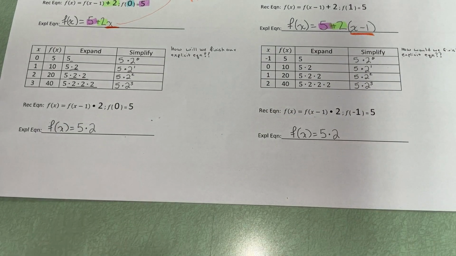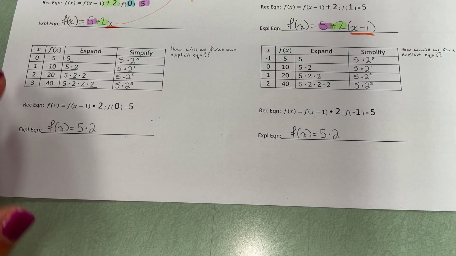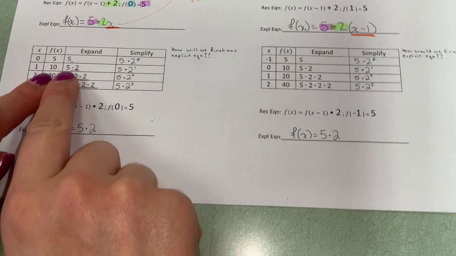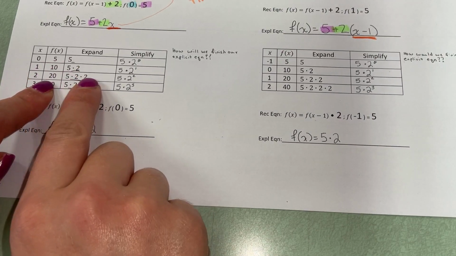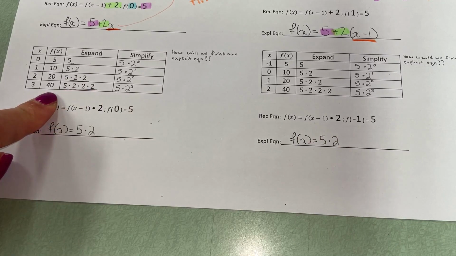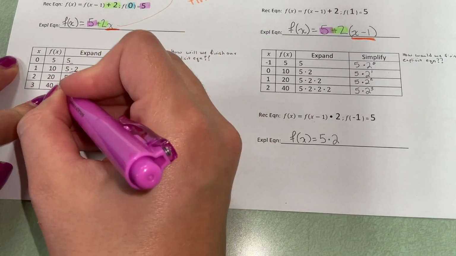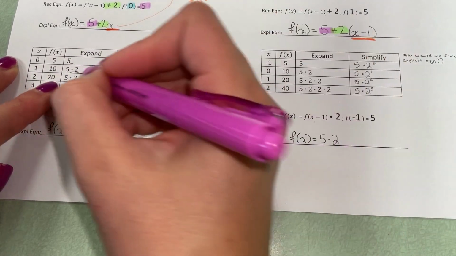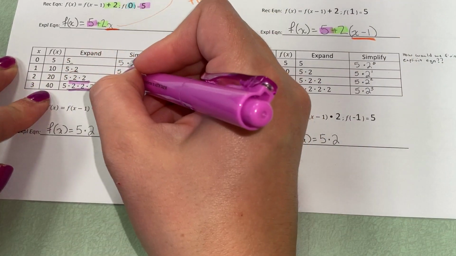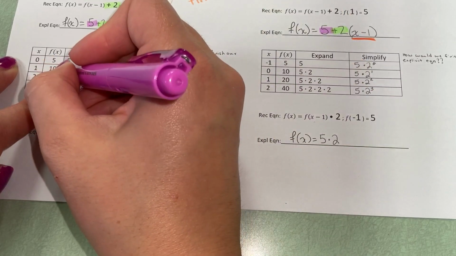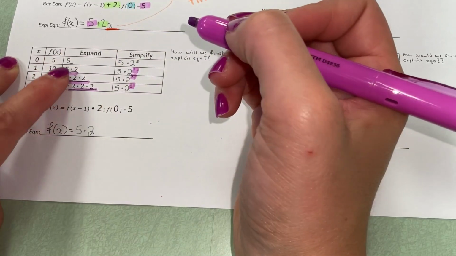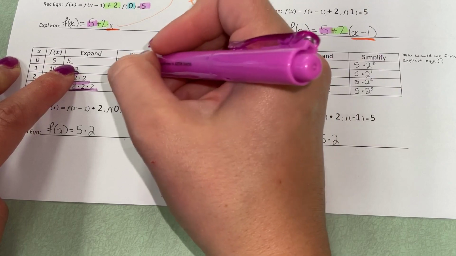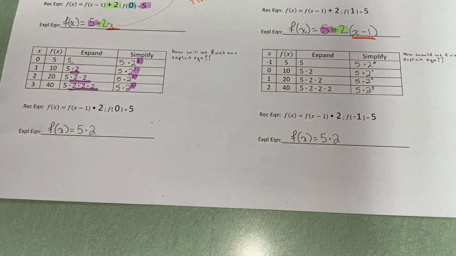Let's look at this one. So in the next one here, we are doing 5, then we have 5 times 2, then we have 5 times 2 times 2, then we have 5 times 2 times 2 times 2. So this time we multiplied by 2 3 times, so we have an exponent 3. We multiplied by 2 twice, so we have an exponent 2. We multiplied by 2 once, so we have an exponent 1. We did not multiply by a 2, so we have an exponent 0.